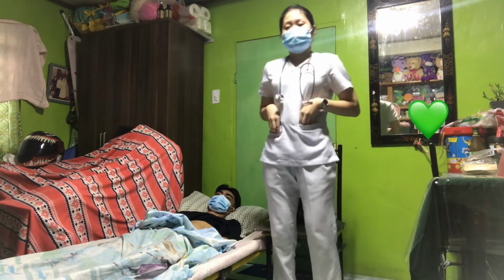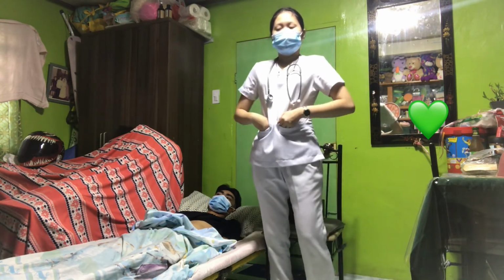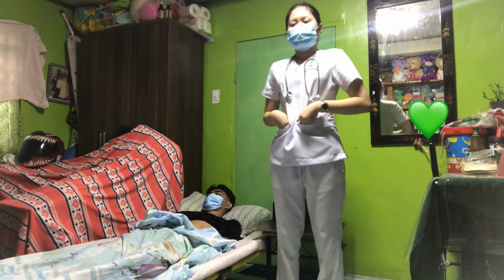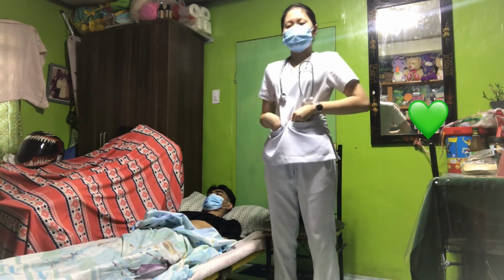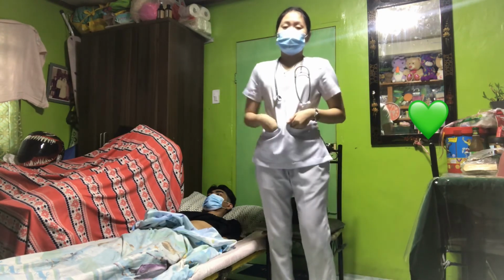Next is share your finding with the client because it is the client's right to be informed with the findings. This fosters trust and cooperation in the implementation of nursing intervention.